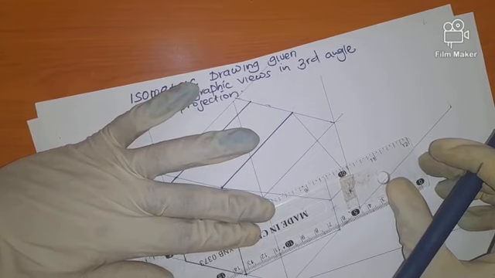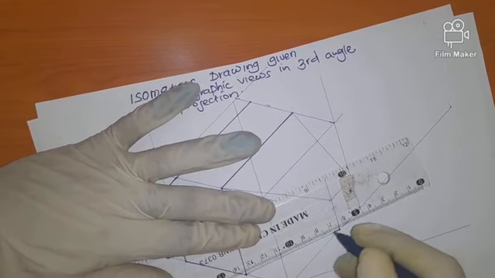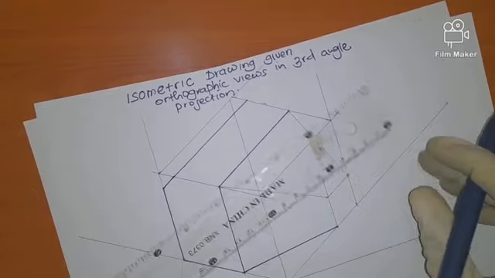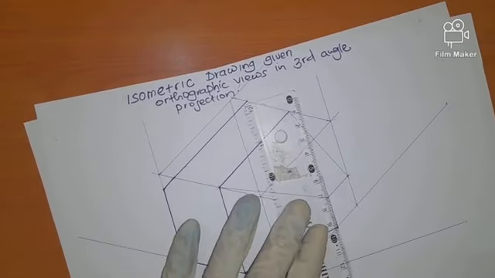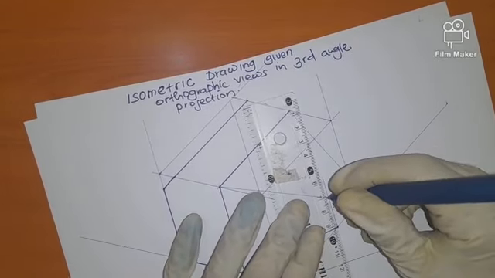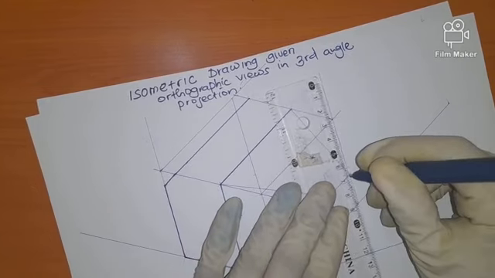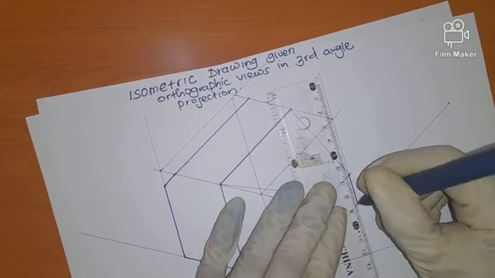So just continue joining the outline so that you can get your expected solid in isometric.